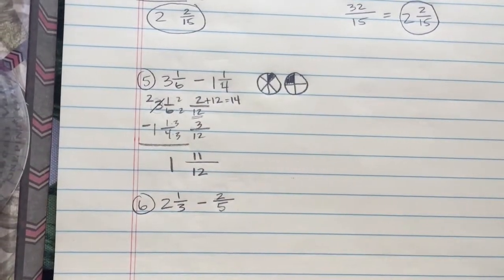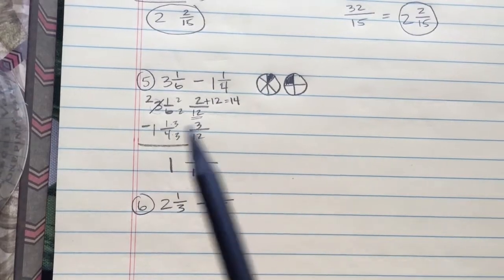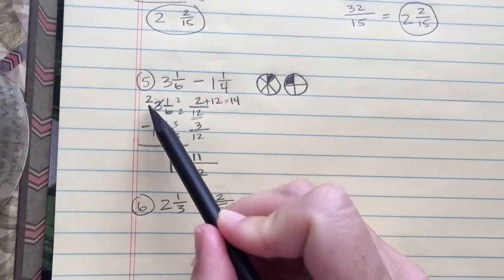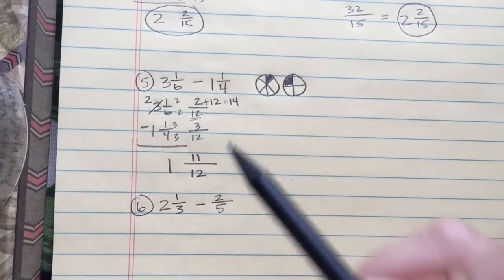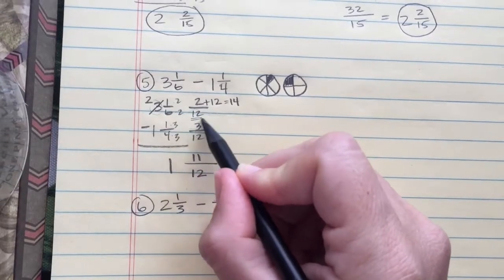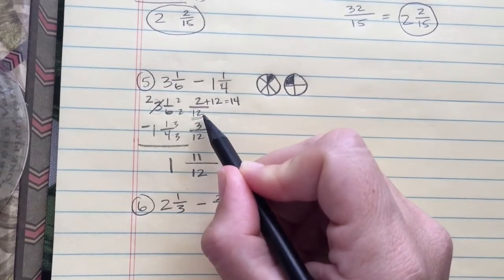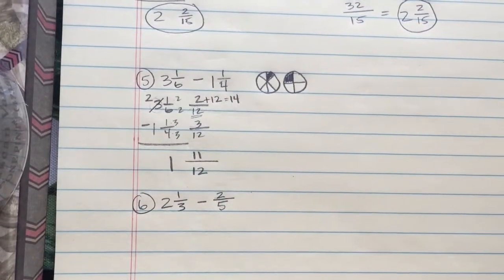The key with borrowing with fractions, the only difference from regular numbers, is when you give the fraction piece your whole, you're not giving it 10, you're giving it however many pieces are in your whole, which is whatever your common denominator is, okay? So, I hope that didn't confuse you too much.